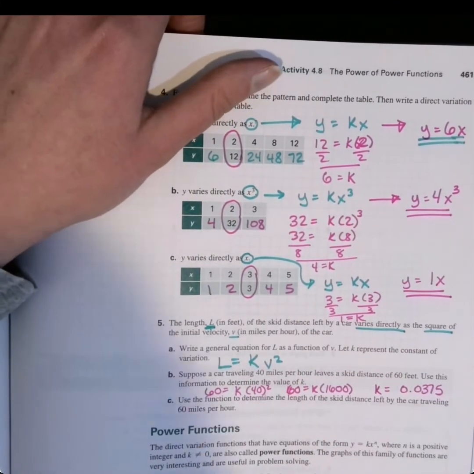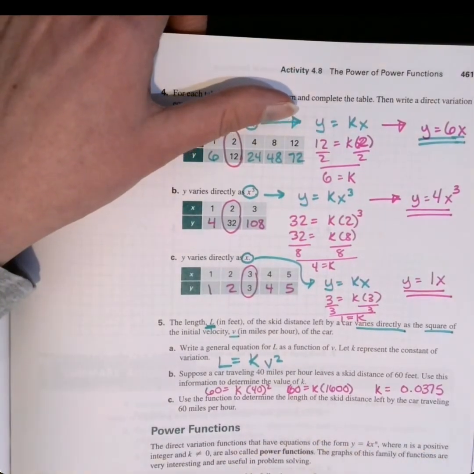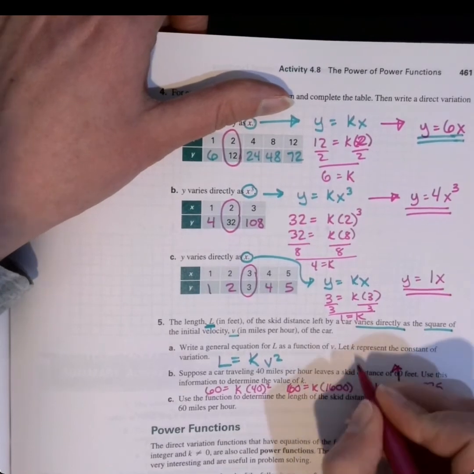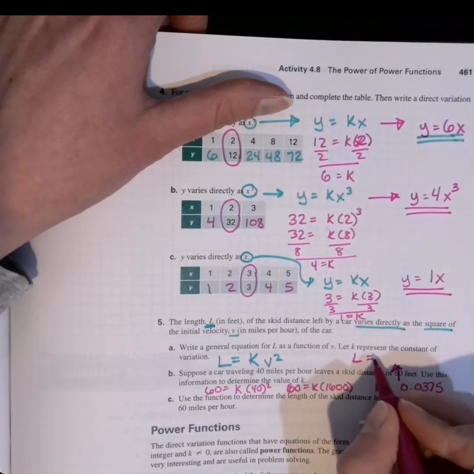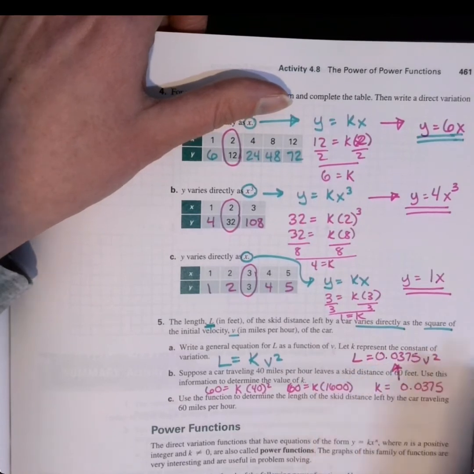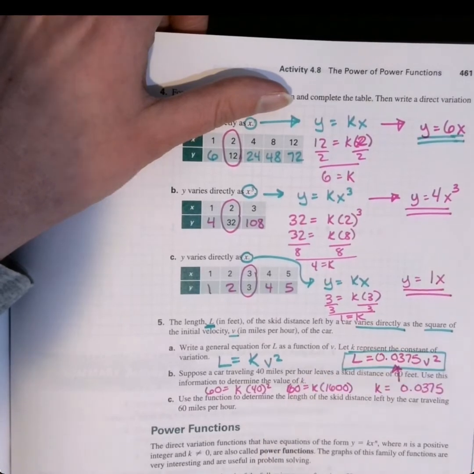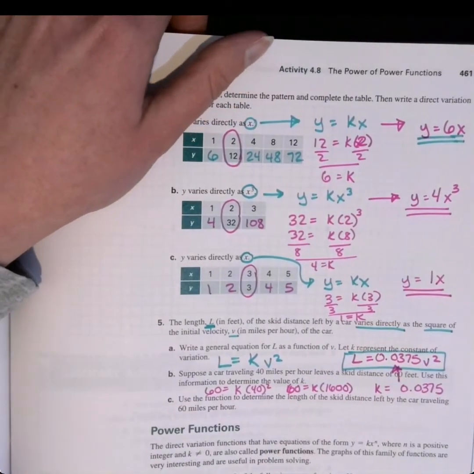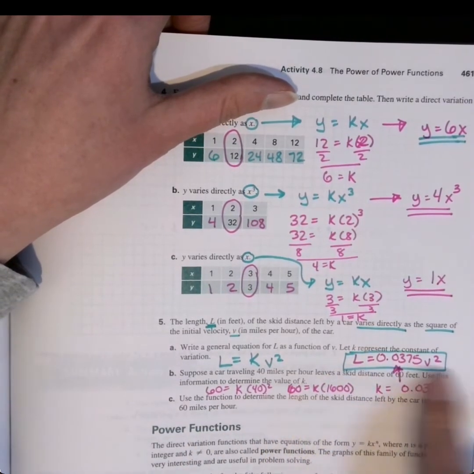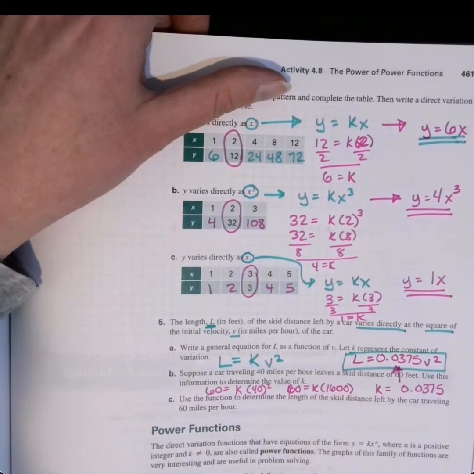So I need to put this together in my equation. They didn't give me any room to do this, so we're just going to go up here. And we're going to say, now I know that the equation is L equals 0.0375 v squared. So that's the equation with the correct value in place of k for the constant of variation. Now they want me to use this function that we had no room to write to predict the skid distance for a car traveling at 60 miles per hour.